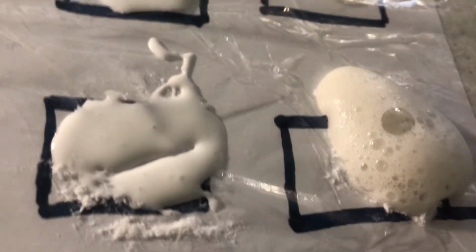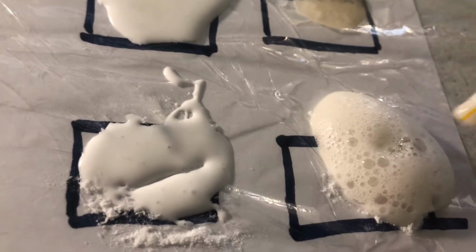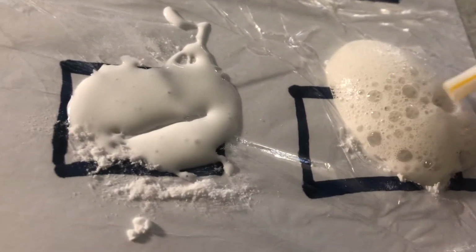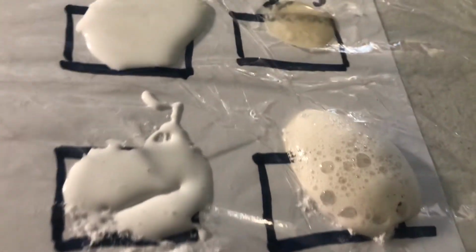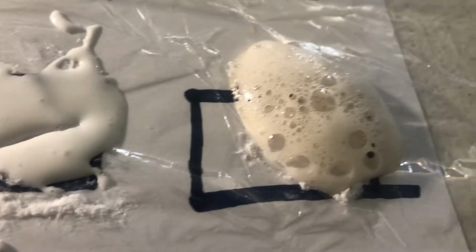We made a new liquid. If I let this settle down, it'll be a brand new liquid. And also, all these bubbles, that's a new type of gas that's being produced. So two chemicals are coming together to make a brand new thing. Okay, that's bubbling up very, very nicely.